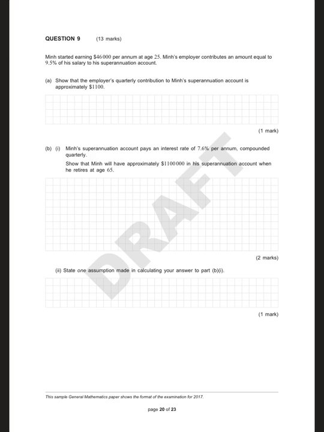Show that the employer's quarterly contribution to Min's superannuation account is approximately $1,100. Well, 9.5%, 0.095 times by 46 grand. That's 4,370 per annum. But it's quarterly, so 4,370 divided by 4, $1,092.50, therefore approx $1,100. Min's super account pays an interest rate of 7.6% per annum, compounded quarterly.